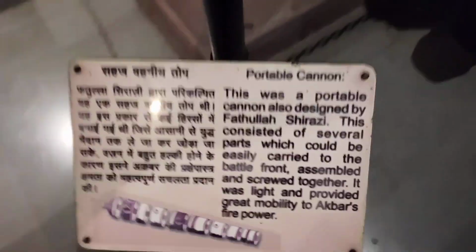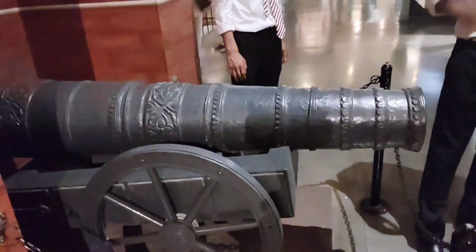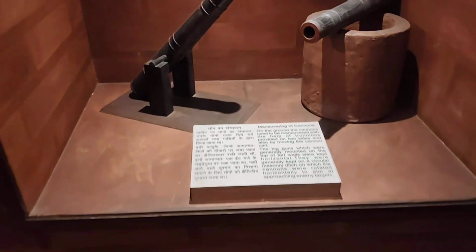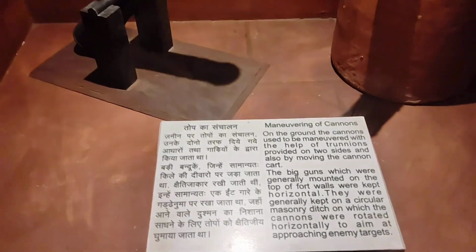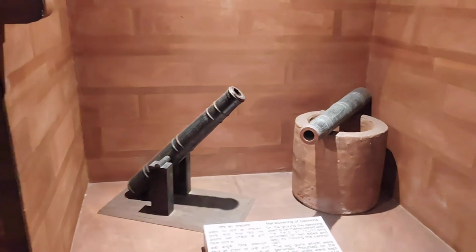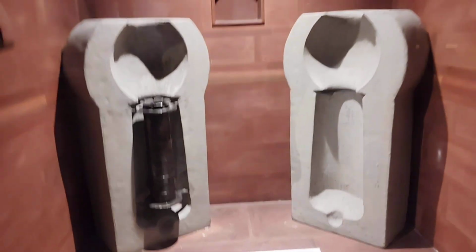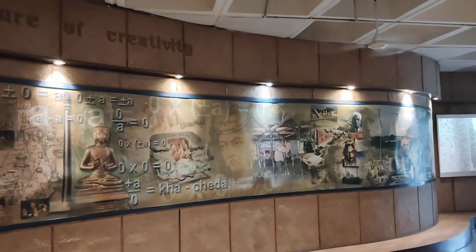So now we are moving to this cannon. This cannon was ancient and we can click images by standing nearby it. It has a lot of historical significance. This is Imam Dastar. So now we are going to have a final look on this history section, which is this masterpiece. So the history gallery is concluded here.